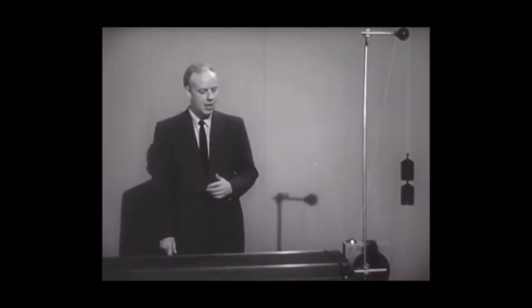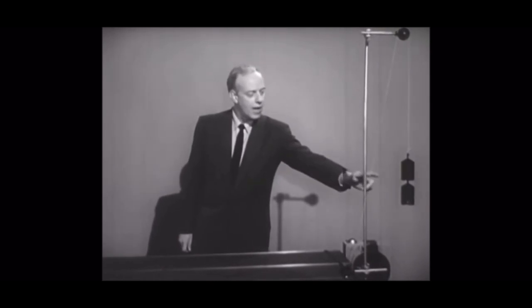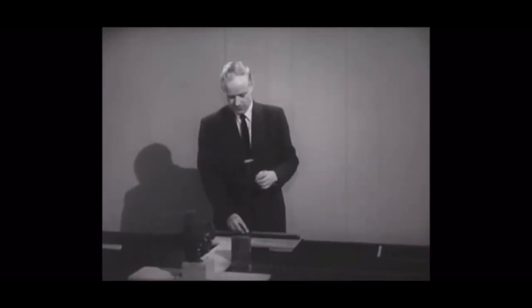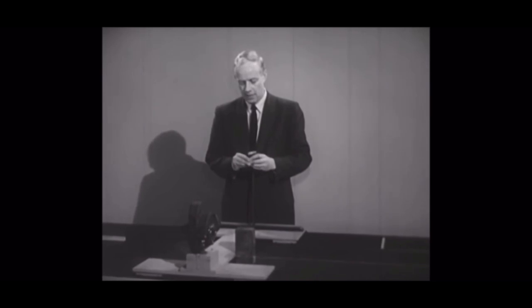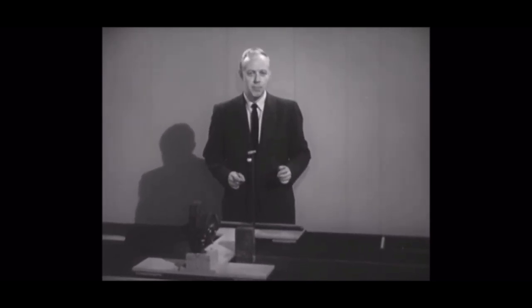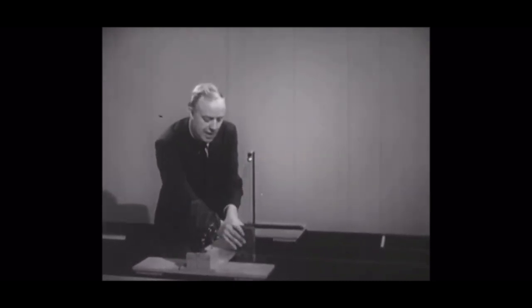Now I'm going to do the experiment with the dropping ball again, only this time the cart will be accelerated relative to the Earth frame. These weights will fall and give the cart a constant acceleration. I'll put the ball up, and then I will release it. The motion is very fast, and I want you to watch at the point where the ball is released from the fixed camera. Ready?